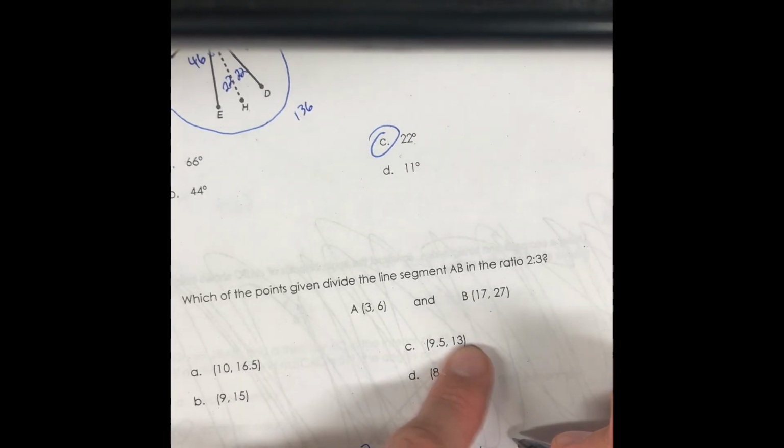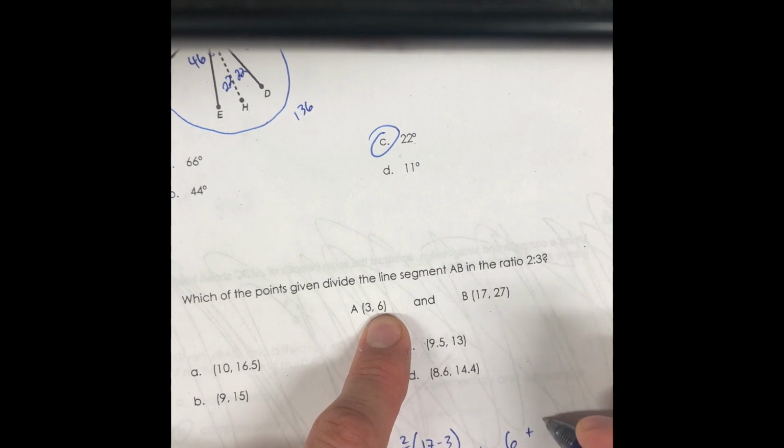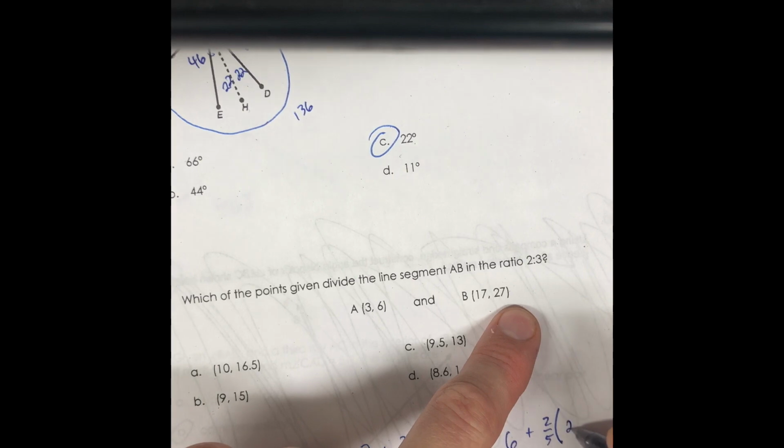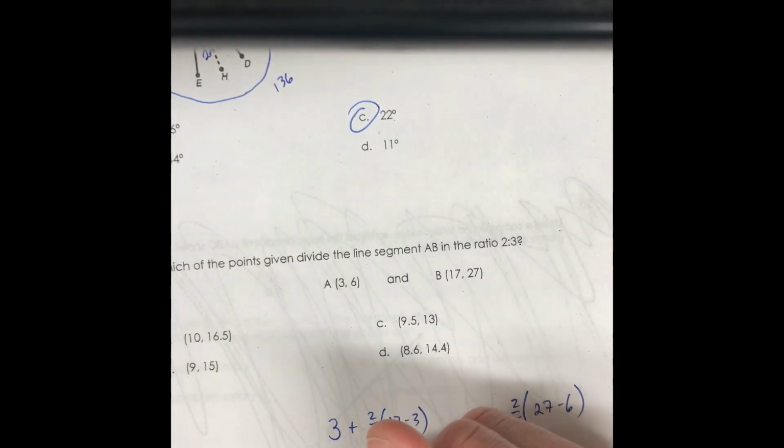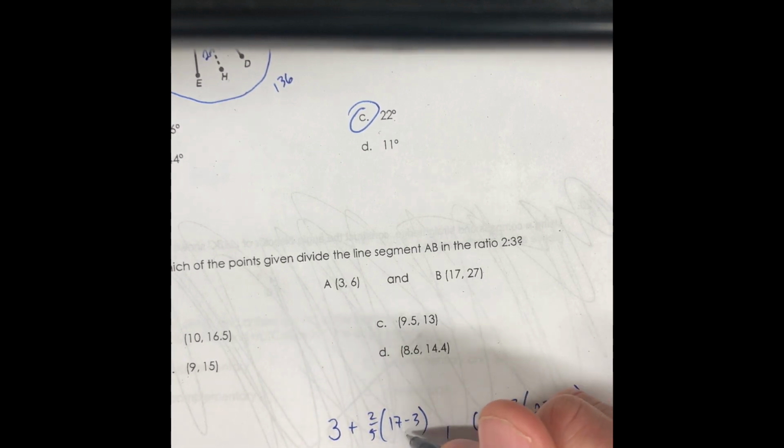And then the other one is 6 plus 2/5 of 27 minus 6. This is 3 plus 2/5 of 14, and 6 plus 2/5 of 21.